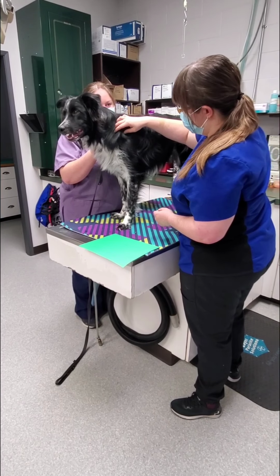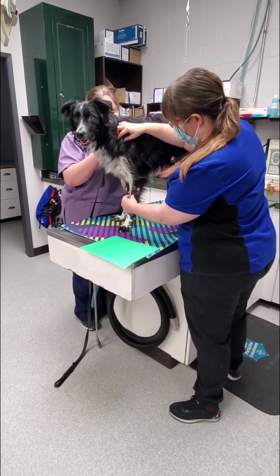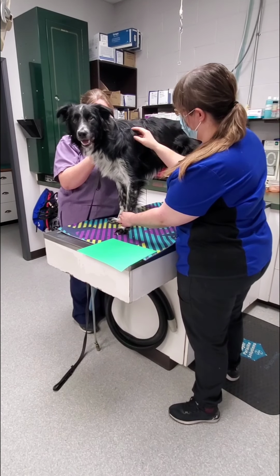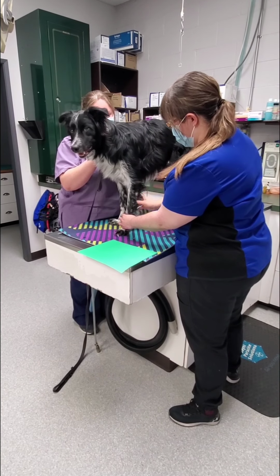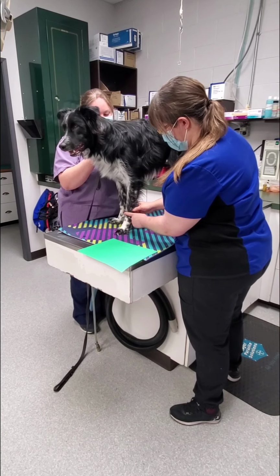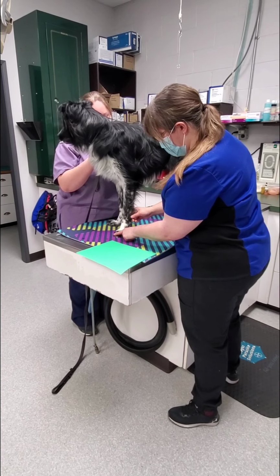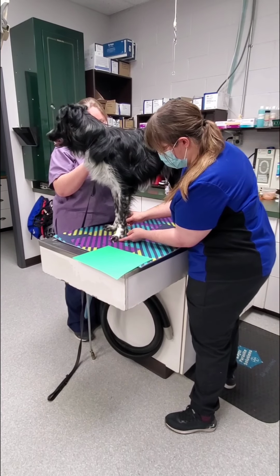Along his limbs, the front of the leg here, from here down to his carpus, is the cranial surface. The back of his leg, from here down to his carpus, is the caudal surface. From his carpus down is the dorsal surface, and then along the bottom of his foot, from the carpus down, is the palmar surface.